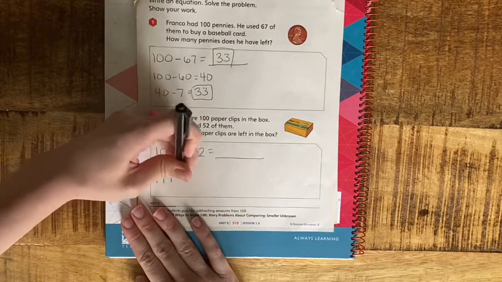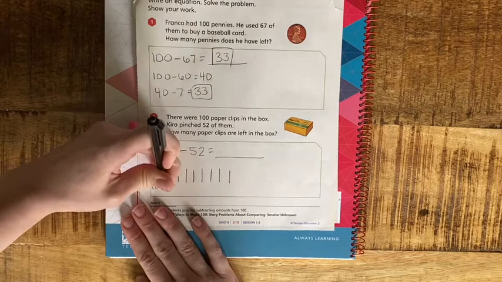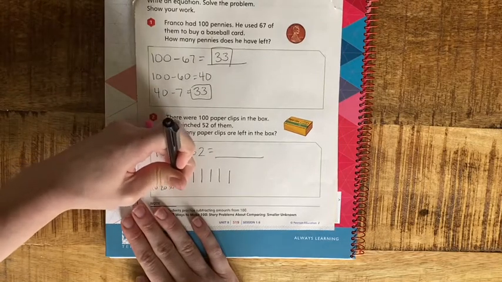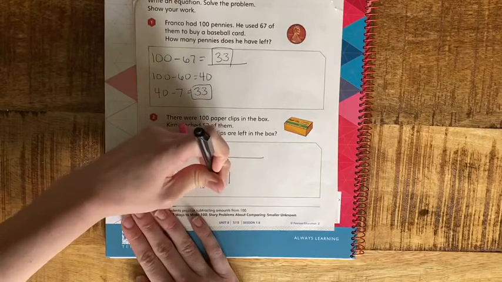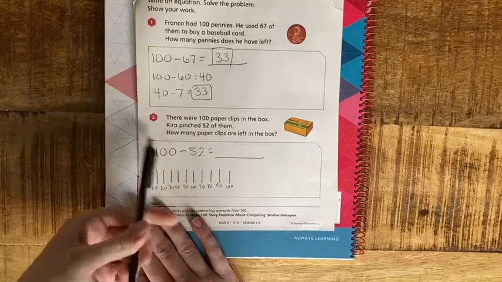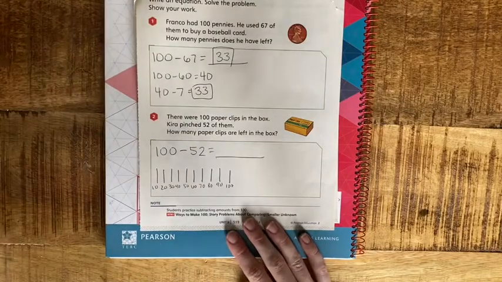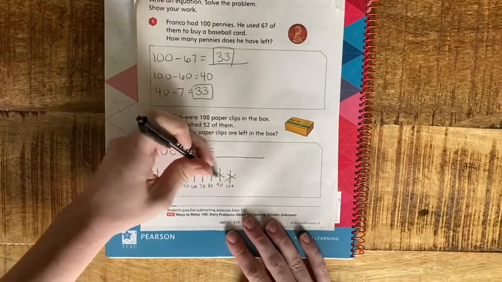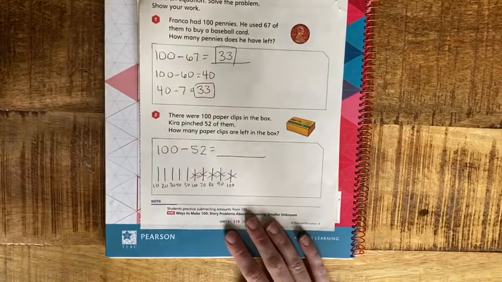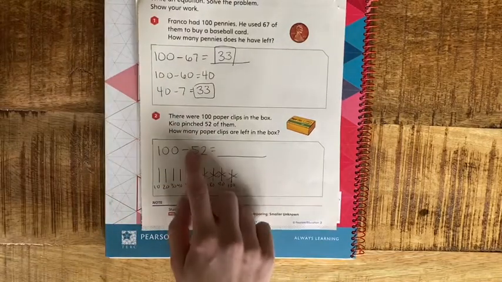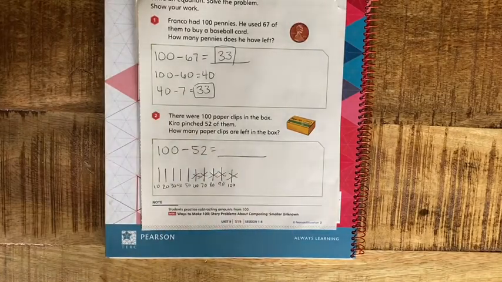10, 20, 30, 40, 50, 60, 70, 80, 90, 100. So there's the 100 that we started with. Now I need to get rid of 5 groups of 10. I need to get rid of 50. 10, 20, 30, 40, 50. Ooh, but I got rid of the 50, but now I need to get rid of 2, and I don't have any 1s to cross out.